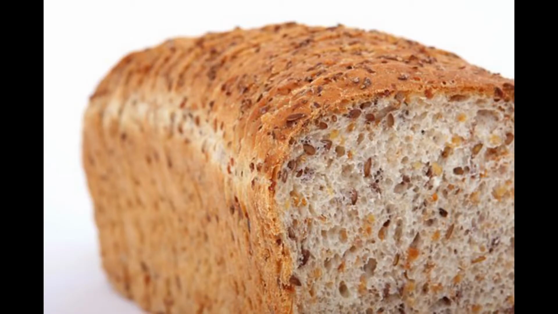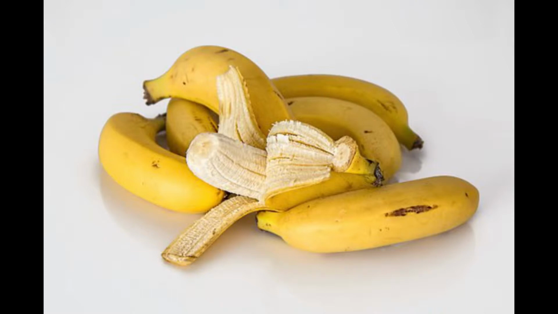These are further broken down into two subgroups: soluble and insoluble fibers. Insoluble fibers are found in whole grains, beans, and vegetables. They add bulk to feces and speed up passage through the digestive tract. Soluble fibers contrast with this, as they slow the movement of food.